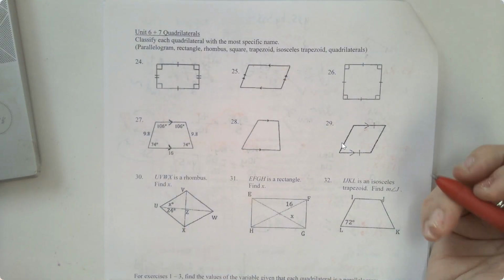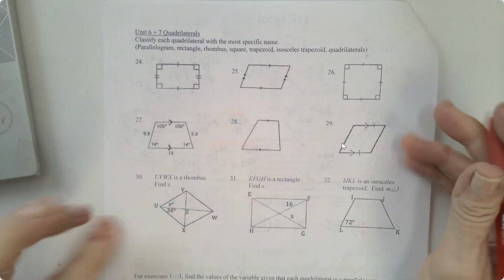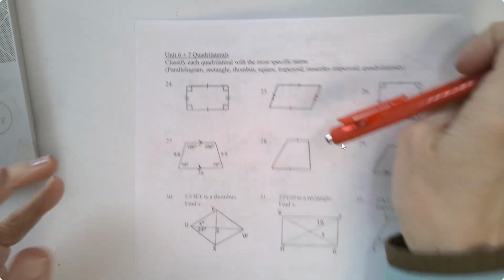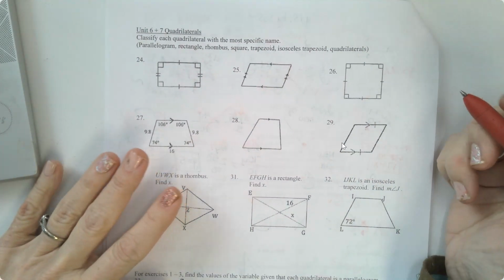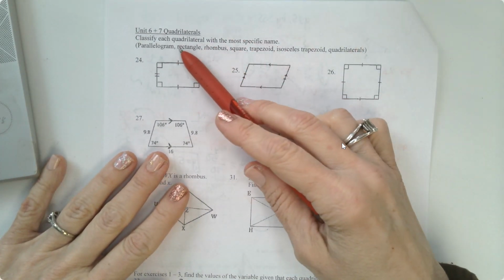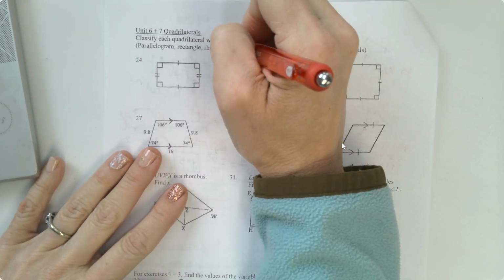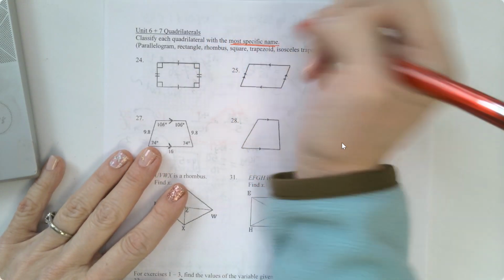Okay, video number 3. We're going to start with 24 and go to 43, and this is over quadrilaterals. So we have to classify with the most specific name.